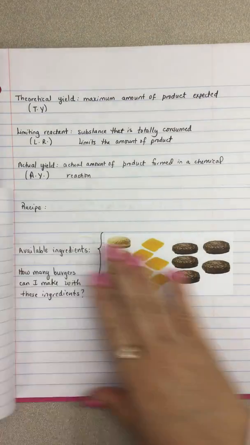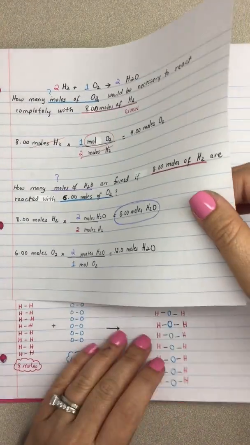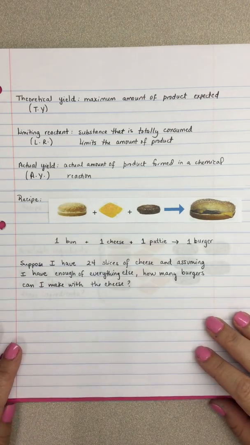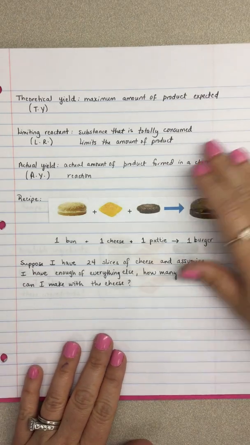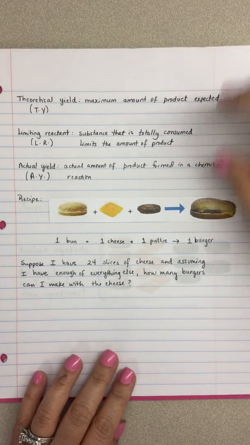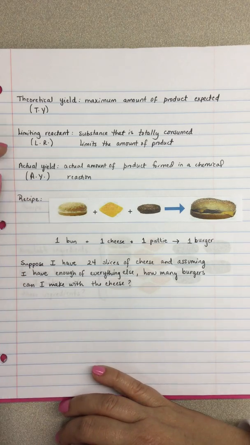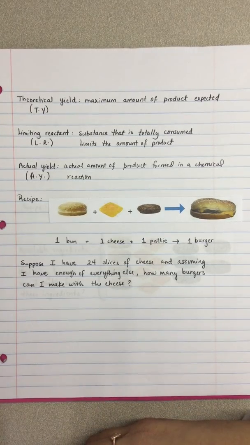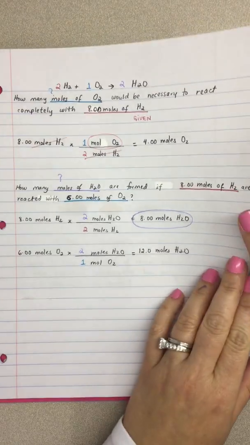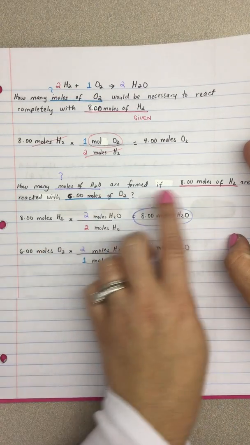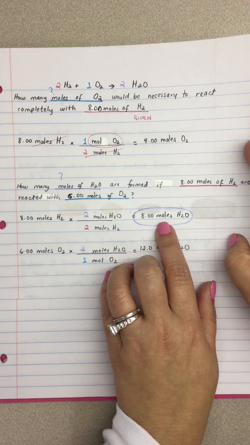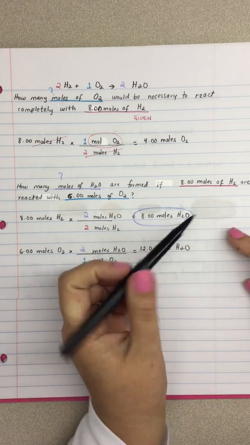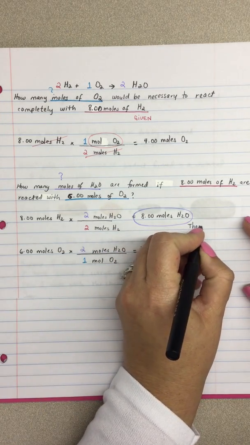And now I have some definitions here, and then I'm going to show you the same thing but with an easy thing for you to see. So in the previous problem, you calculated that the amount of water that you can get with 8 moles of hydrogen and 6 moles of oxygen, that's 8 moles of water. Okay? That amount of water right there, that number has a name. That's a theoretical yield.